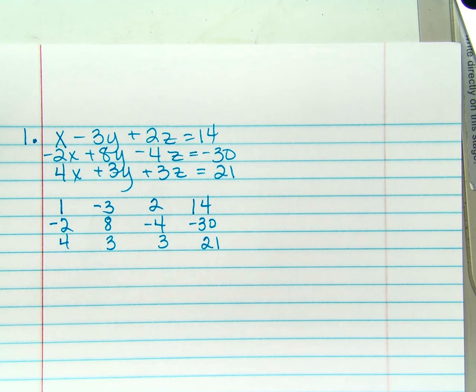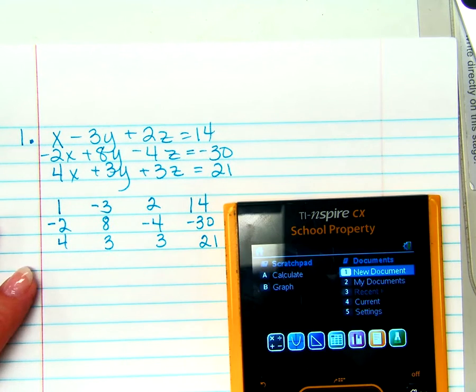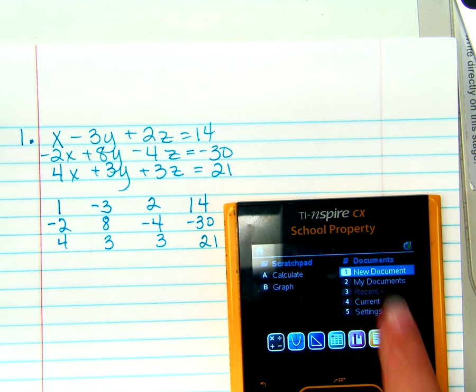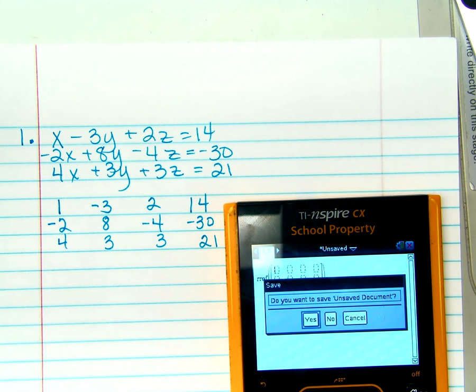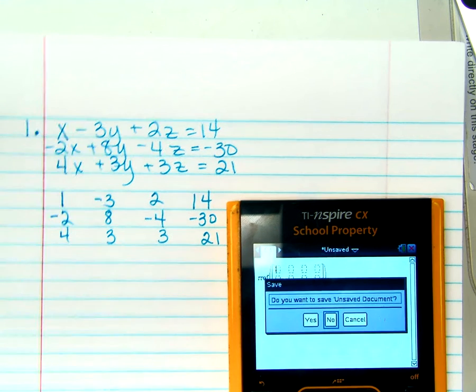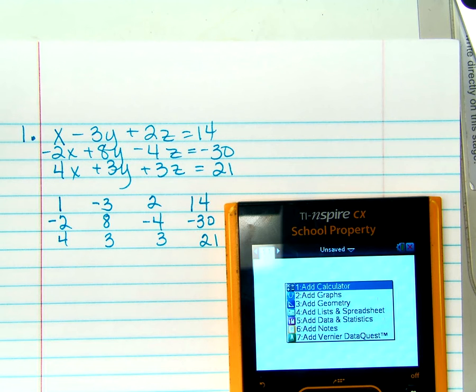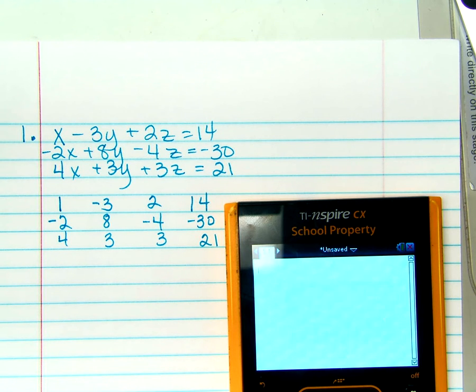Now, when you start your calculator, you're always going to start a new document. So give me a new document. No, I do not want to save the old one. And today we're going to start a new calculator document. So that very first one, a new calculator document. Let me zoom in a little bit.